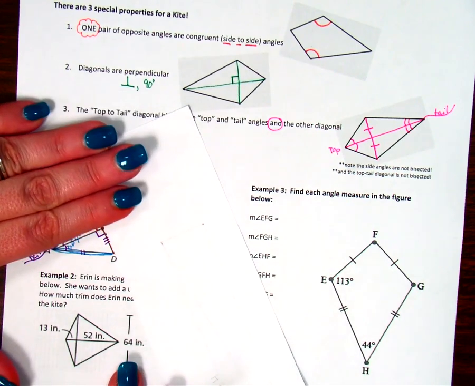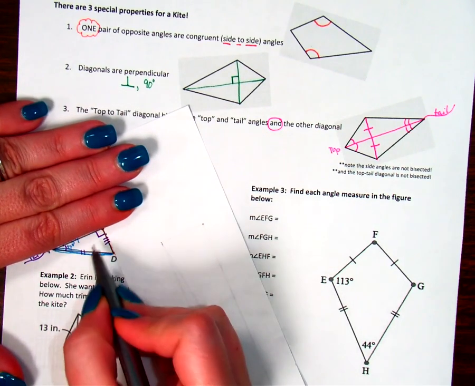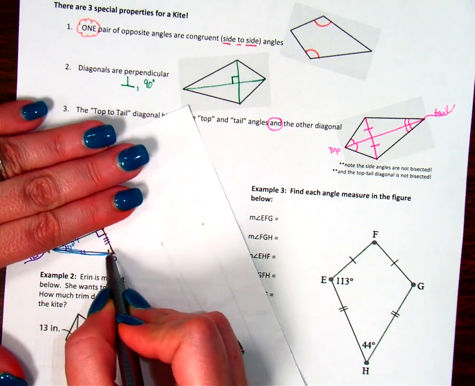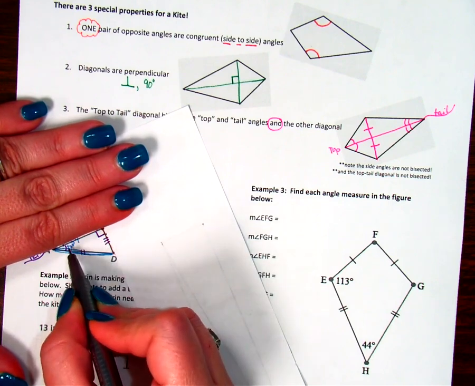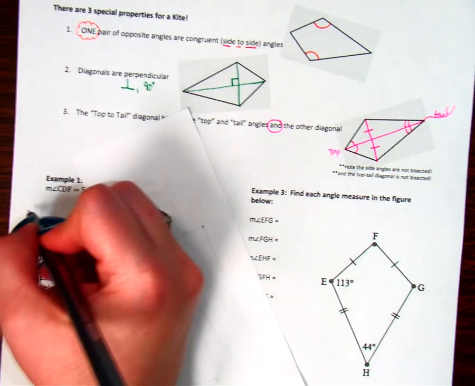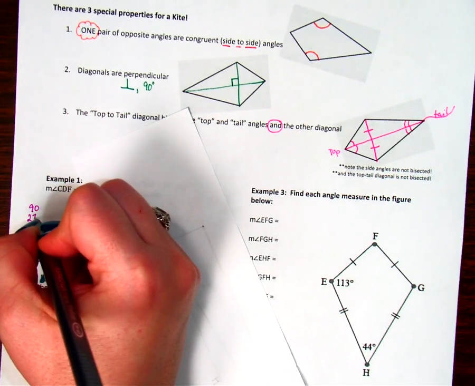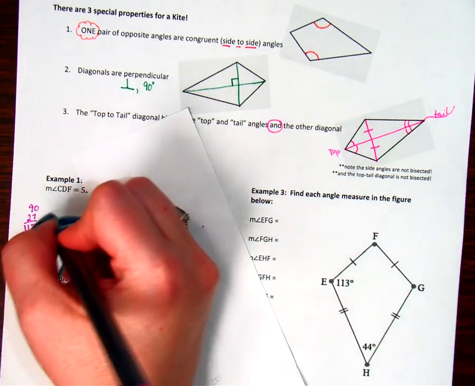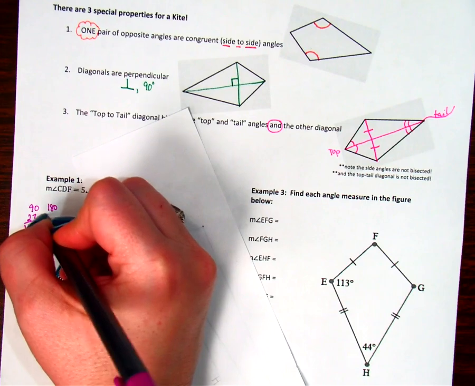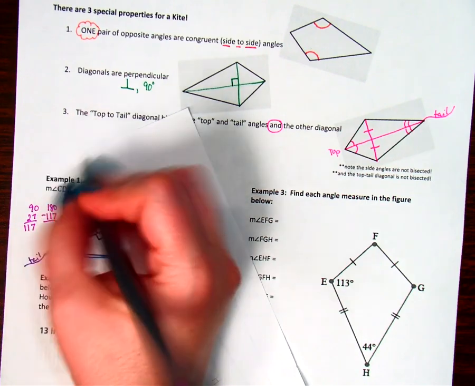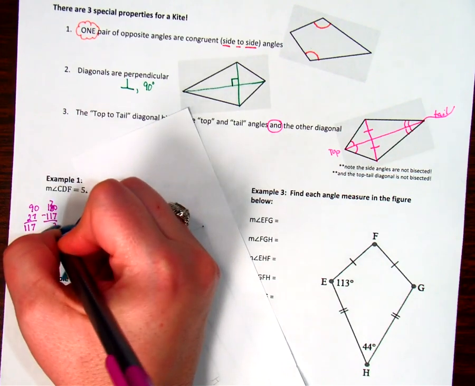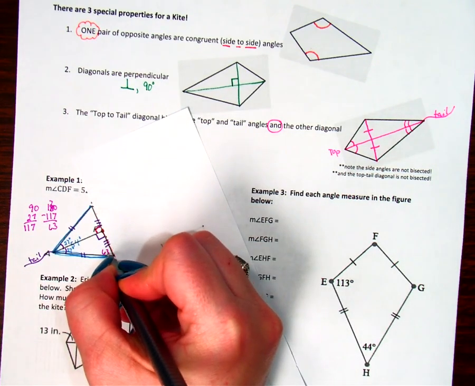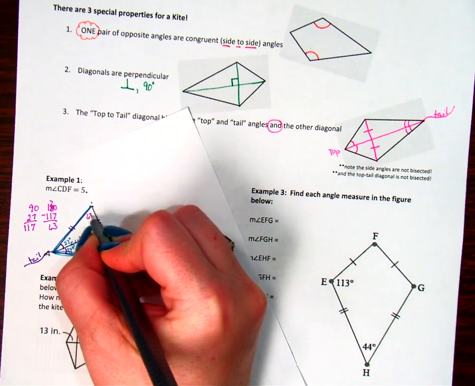I have a triangle here where I've got 90 degrees and 27 degrees, and I want to know what's left for this corner. So 90 and 27, what's left for this corner? 90 plus 27 is 117. I'm going to take that away from 180. So this angle here is 63, and this angle here is 63.